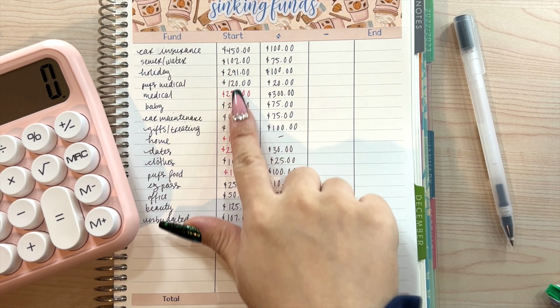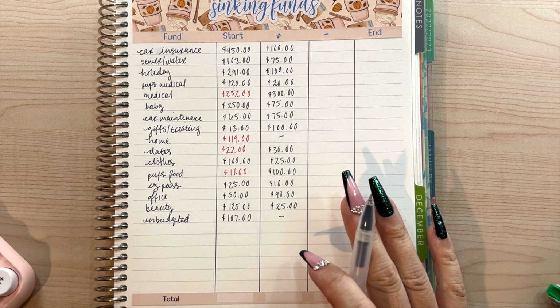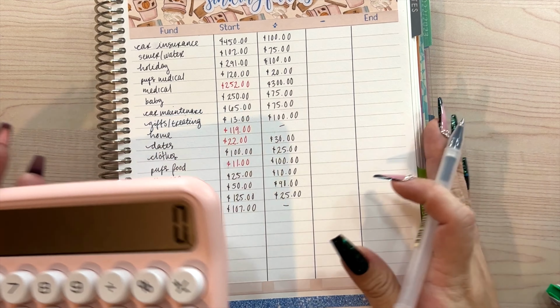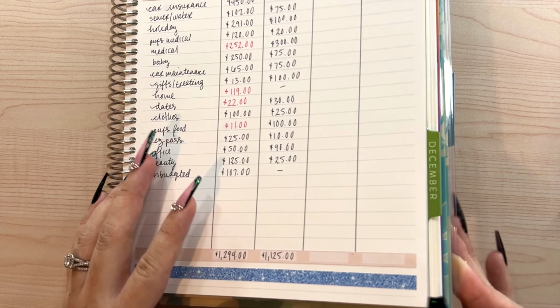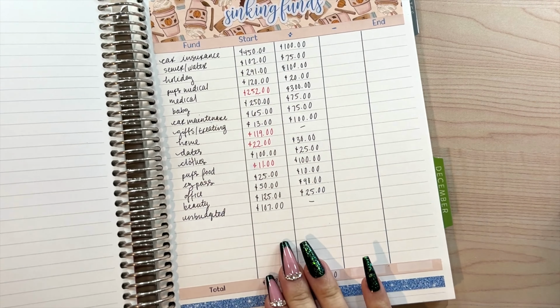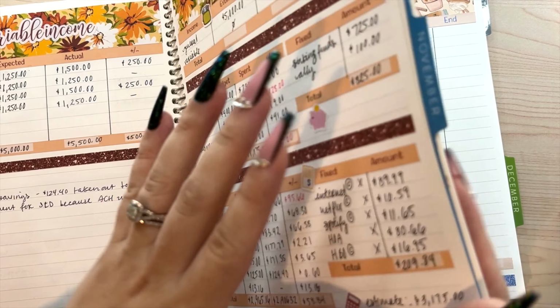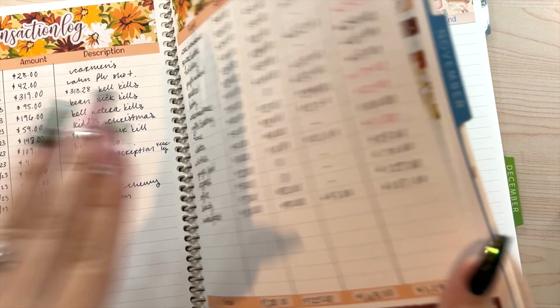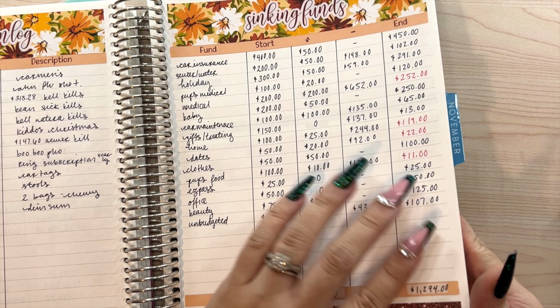But I'm going to go ahead and add up all of the starting amounts. It should equal the same amount that we had ended with last month. Alrighty, so I added it all up and it looks perfect. $1,294 is the start of all of our accounts, because we did transfer over the numbers for what we ended with in sinking funds for October. So all the numbers match along with the total at the end.